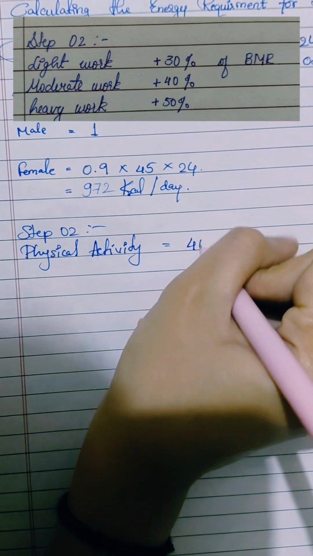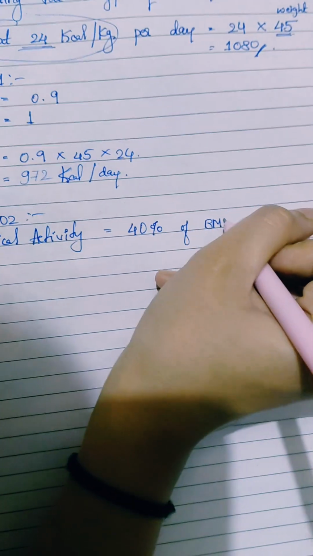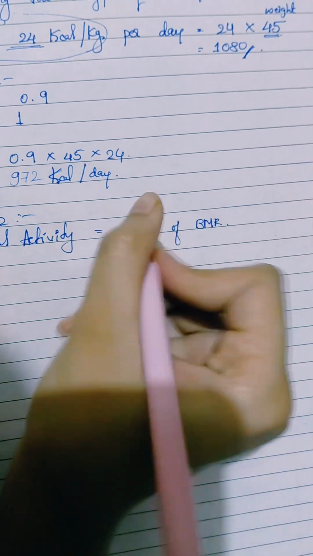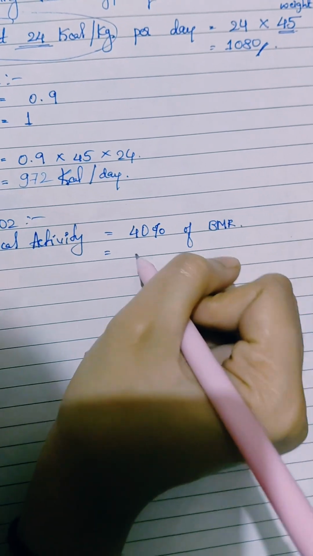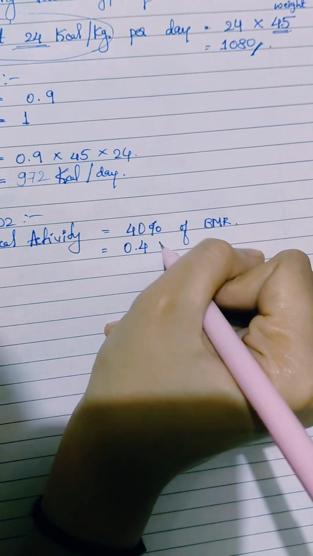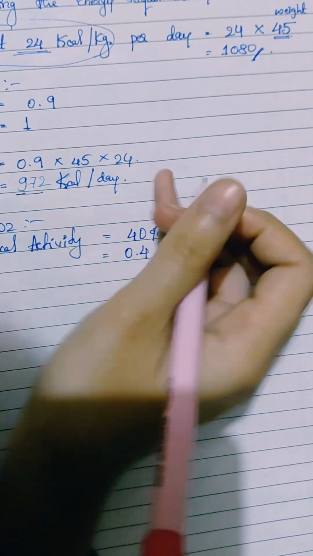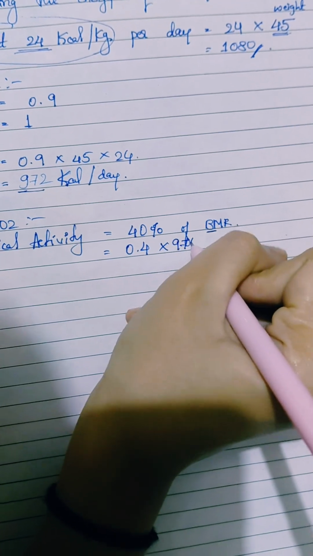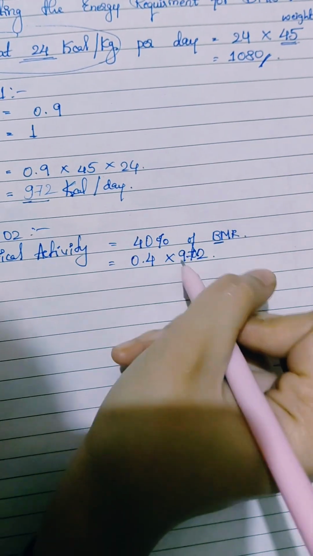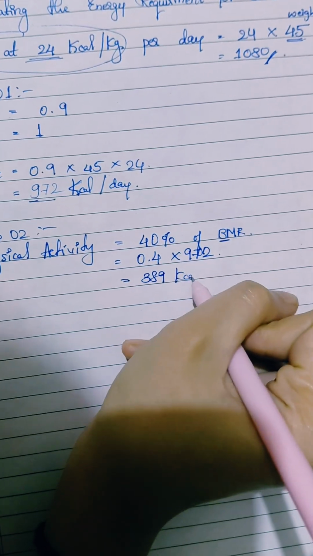Let us take 40% of BMR. 40% means while calculating you will take 0.4 into the BMR, which is 972. So 0.4 into 972 will be 389 calories.